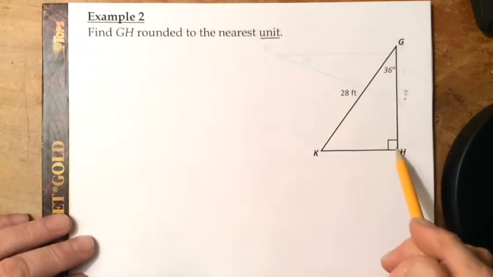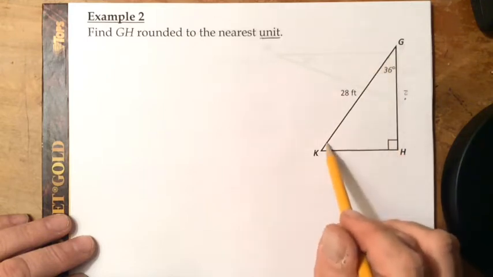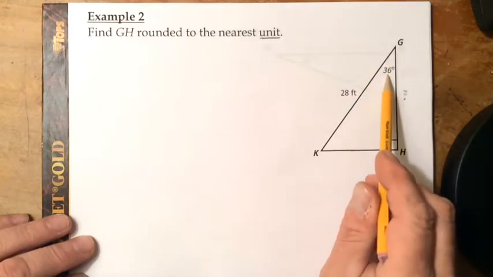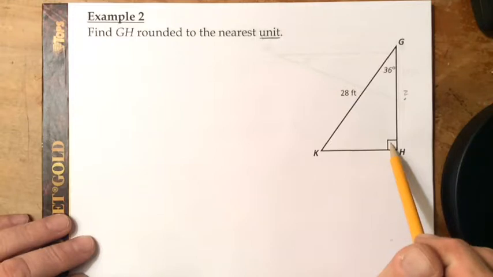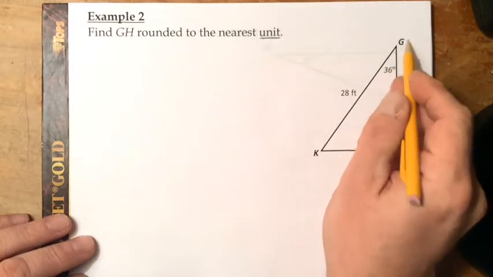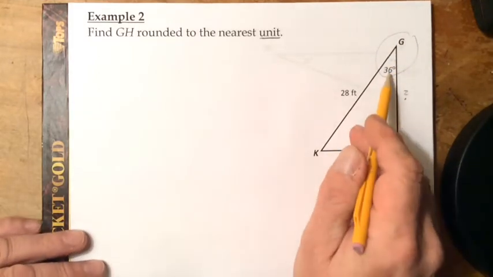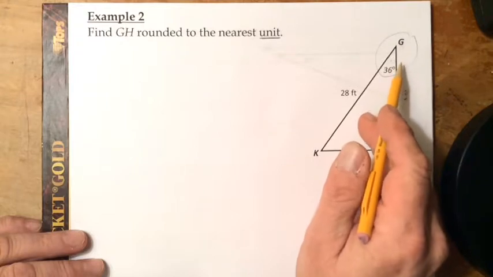Okay, so we have a right triangle here. We've got one side length, which is the hypotenuse, and we've got one angle measurement besides the right angle. So we take the angle that they give us, the acute angle they give us, angle G here. Because they gave us a numerical measurement for it, that's where we start.